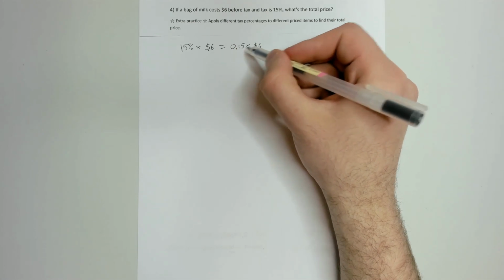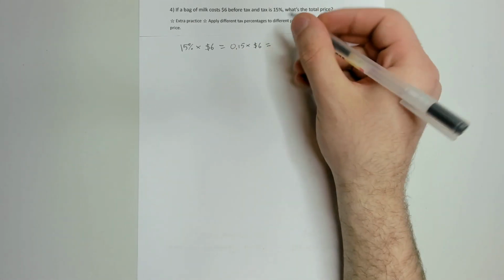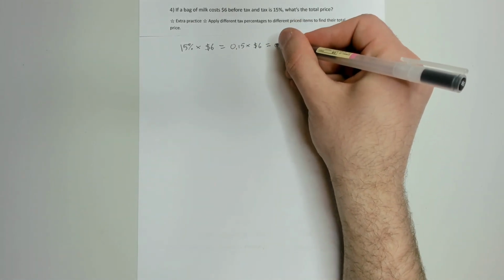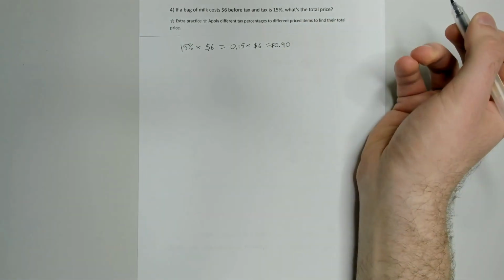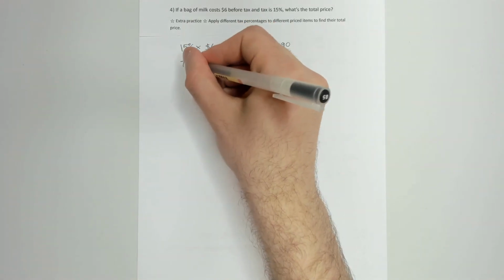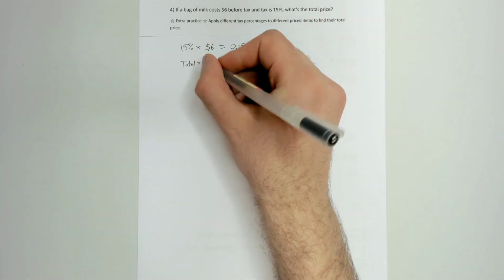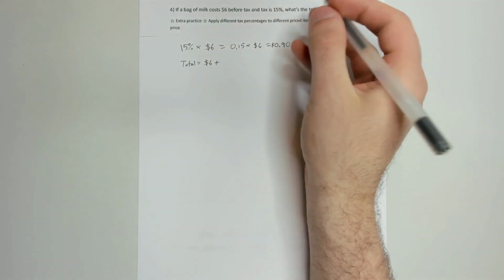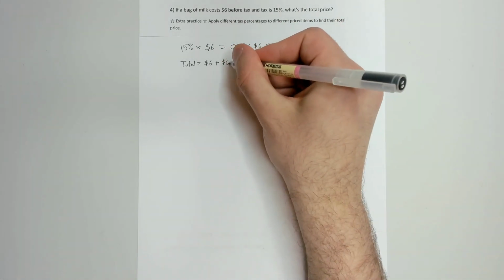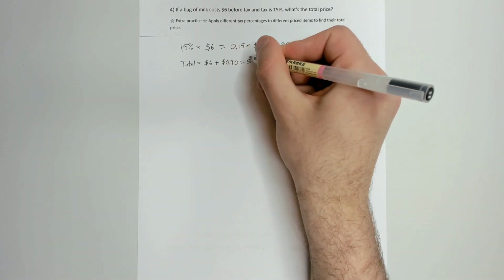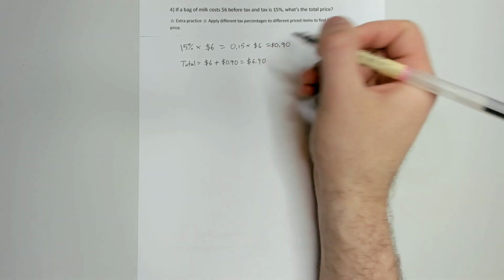Okay, so when we multiply 0.15 by 6, we are going to get 0.9, which is the same thing as 90 cents, right? So that means our total then is going to be the $6 that we have to pay for the milk, plus that tax that we just calculated of 90 cents. So our total is going to be $6.90.